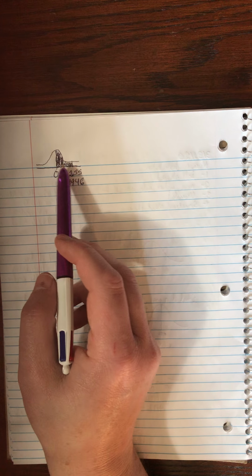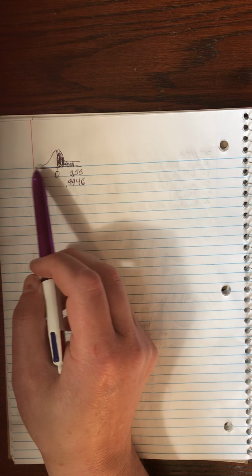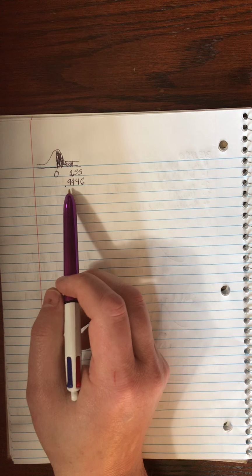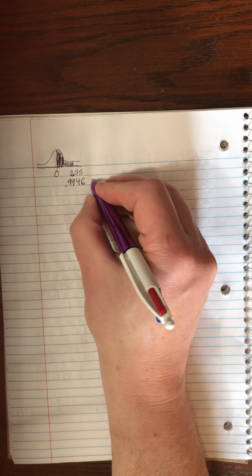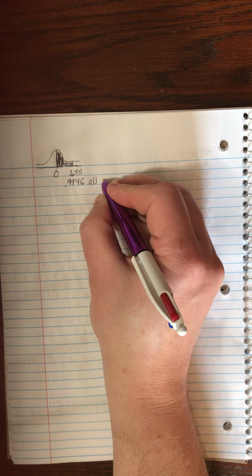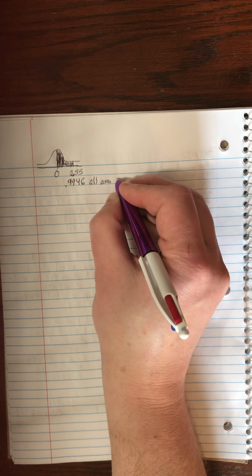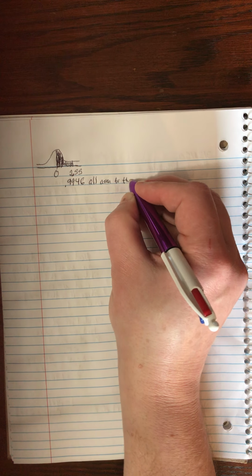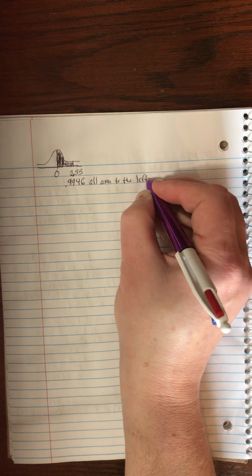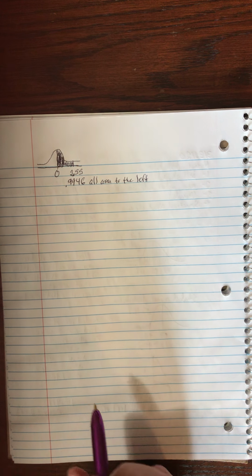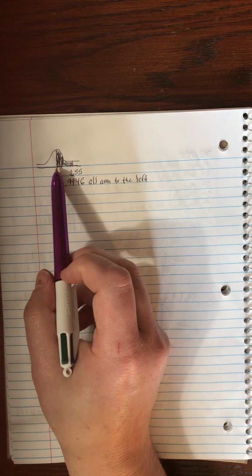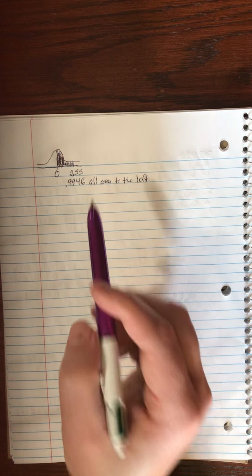Unfortunately, we don't want all the area to the left of 2.55, do we? This is all of the area to the left. So what does that mean for us? Well, we only want from the mean up to 2.55.